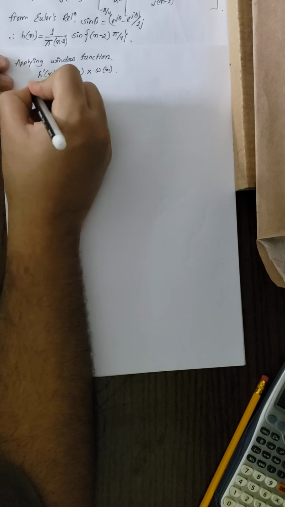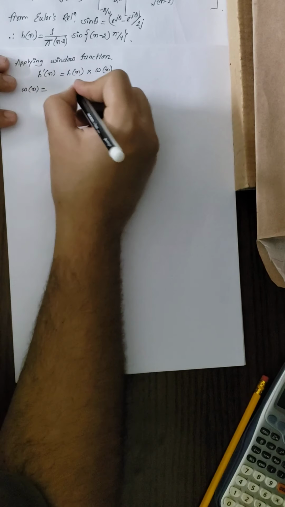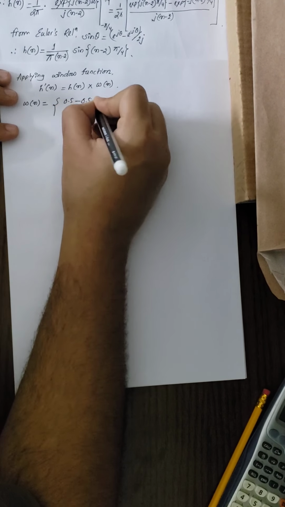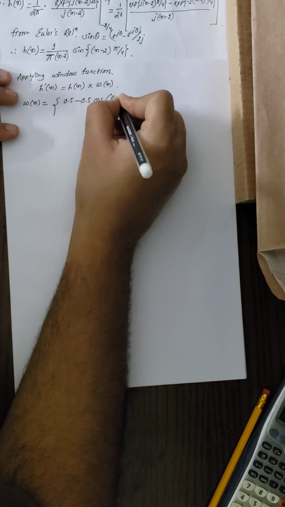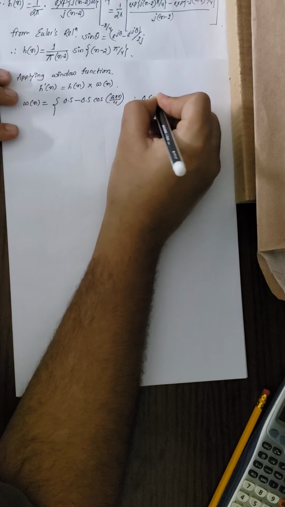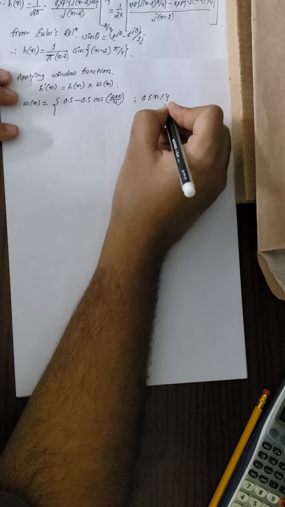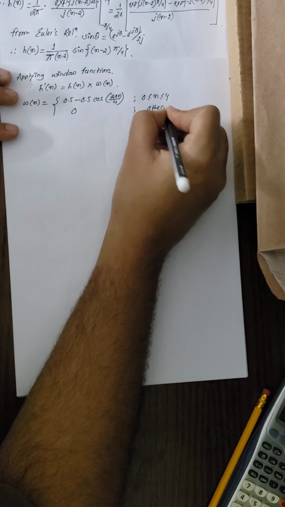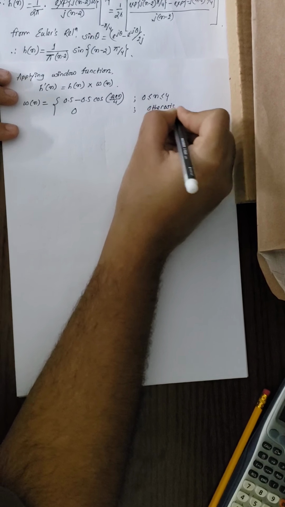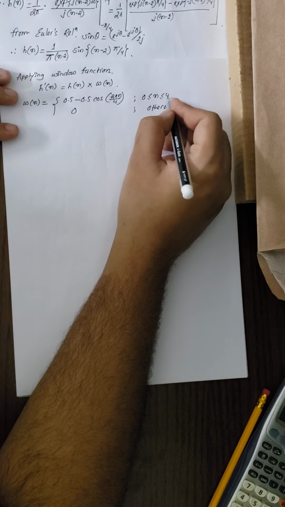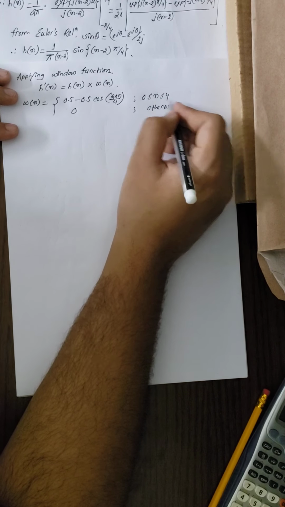In our case, w of n, which is the Hanning window, is 0.5 minus 0.5 cosine of twice pi n over 4, for n 0 to 4 and 0 otherwise. Since we have considered the value of m to be equal to 5, n will limit from 0 to 4.